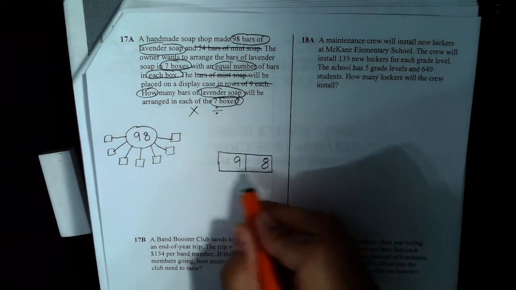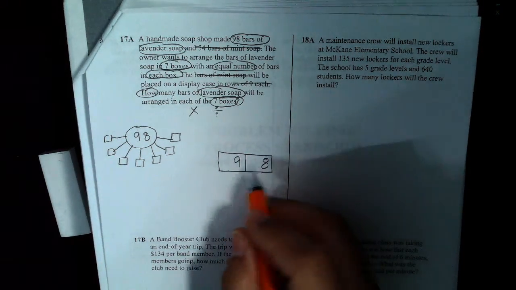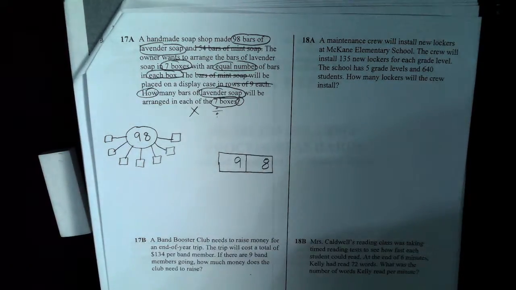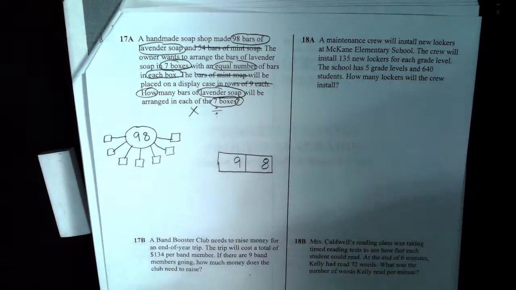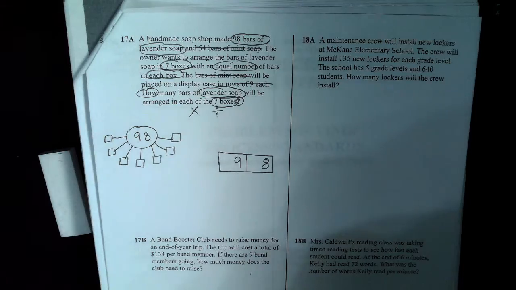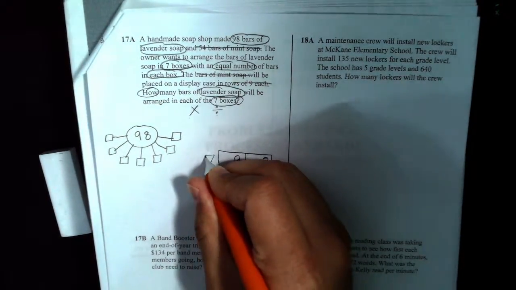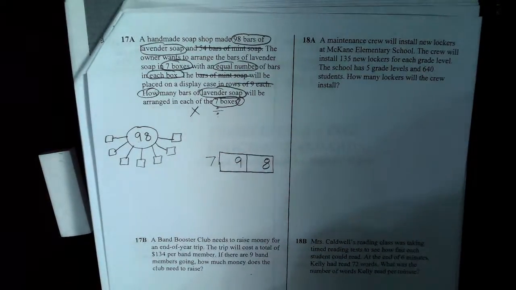So when I split this up, it's going to make it easier for me to do my division. And I'm going to make 7 groups. 7 boxes is what I have. So I'm going to divide by 7.